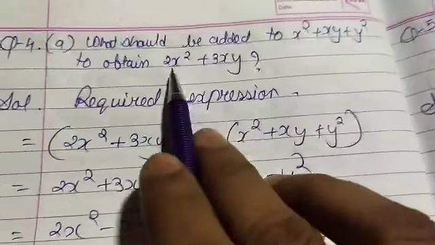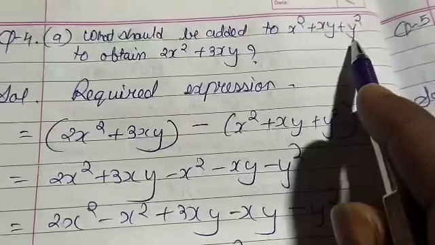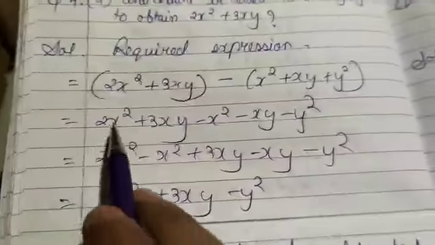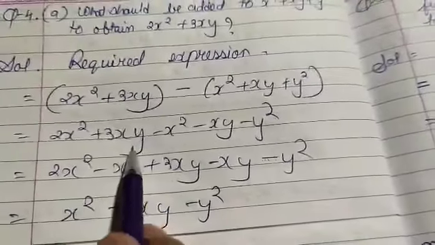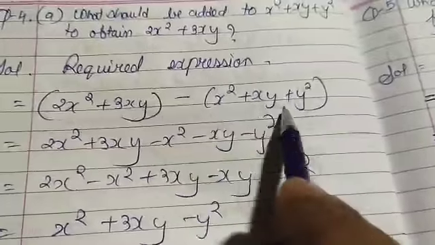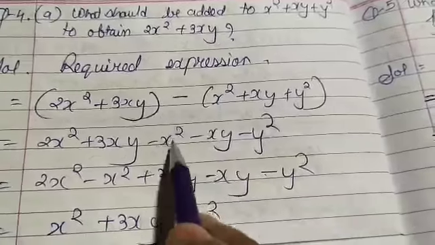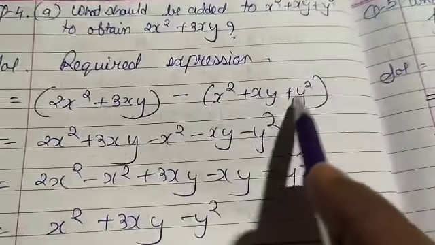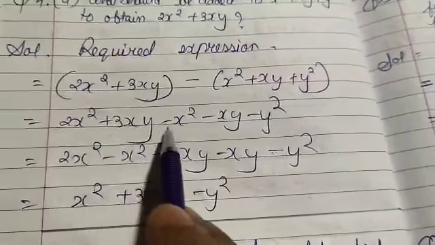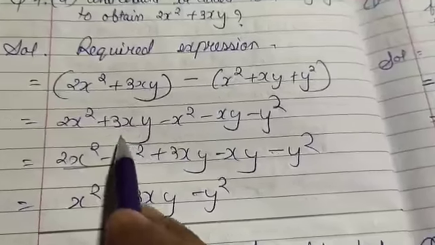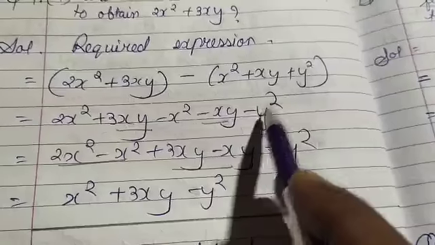So write down this expression first, that is 2x square plus 3xy minus x square plus xy plus y square. Then write down your bracket and open the bracket. There will be no change in sign over here, but when you change the second expression there will be a change, because outside it a negative sign is there. So positive x square will become negative, positive xy will become negative, and positive y square will become negative y square. Then rearrange all the like terms, that is 2x square minus x square, write it together. Then 3xy and minus xy together, and only y square is left.